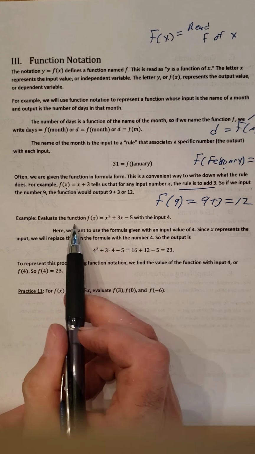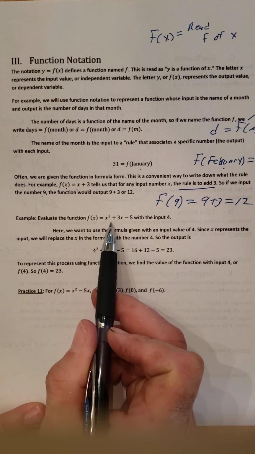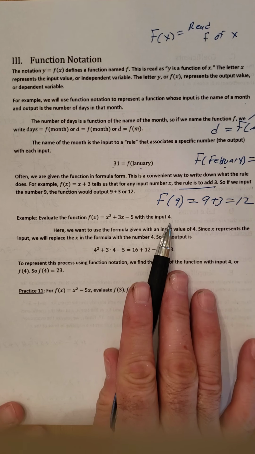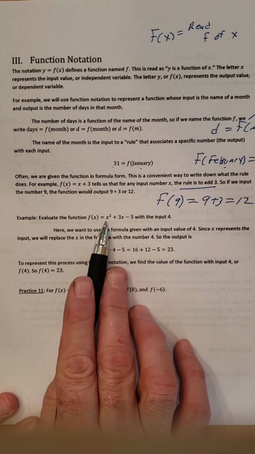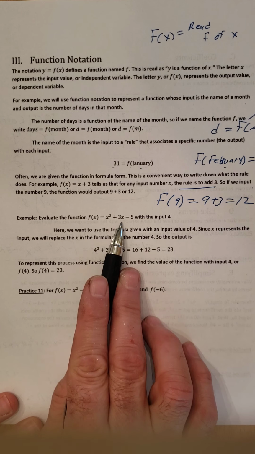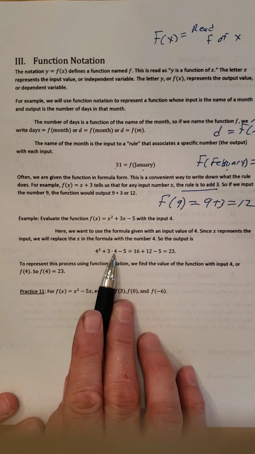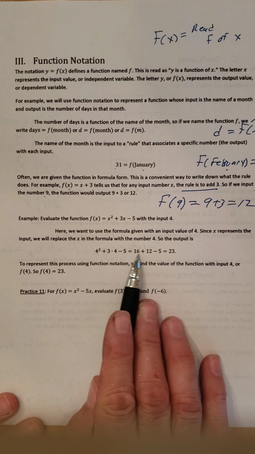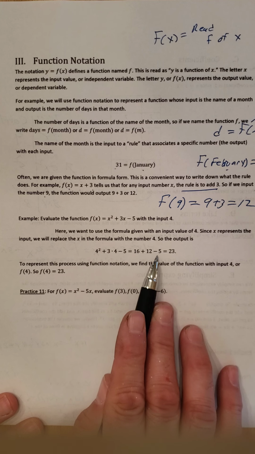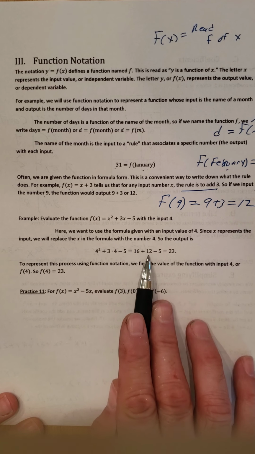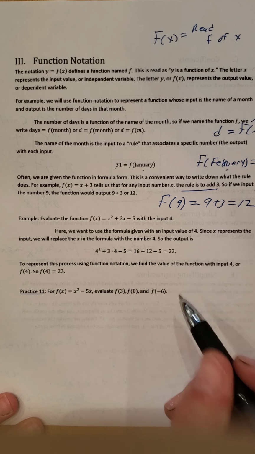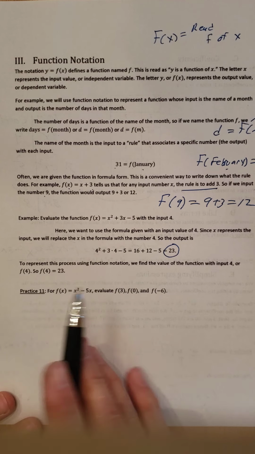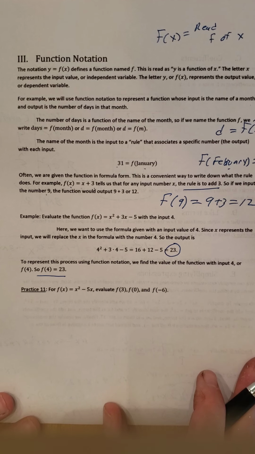Okay. Here they want me to evaluate this function, f of x equals x squared plus 3x minus 5, where the input is 4. So you can see down here, we took a 4 and we plugged it in every place we saw an x. So I had 4 squared plus 3 times 4 minus 5. Using my order of operations, 4 squared is 16. 3 times 4 is 12. So I do those two things first. 16 plus 12 is 28, minus 5 is 23. So make sure we go through that. Okay? So f of 4 is 23.